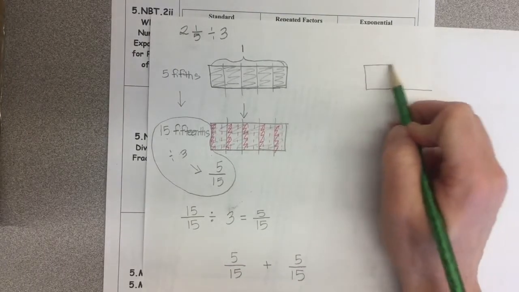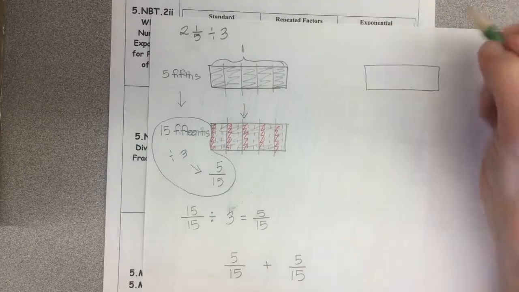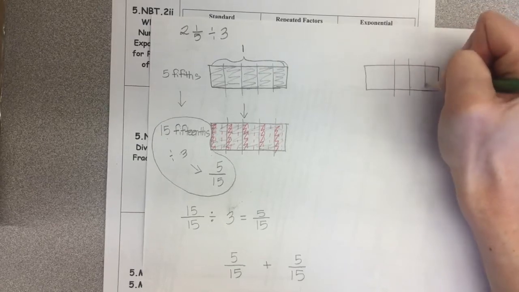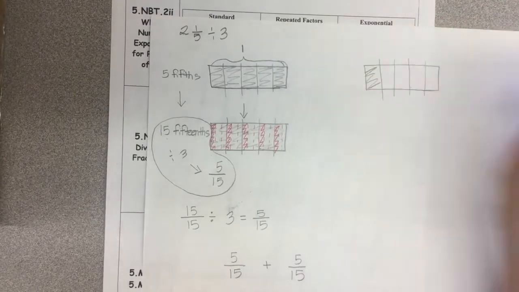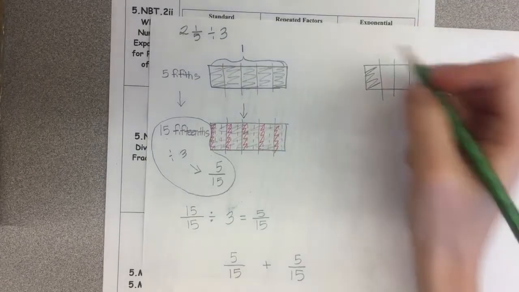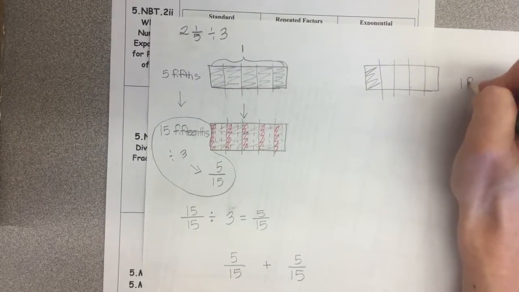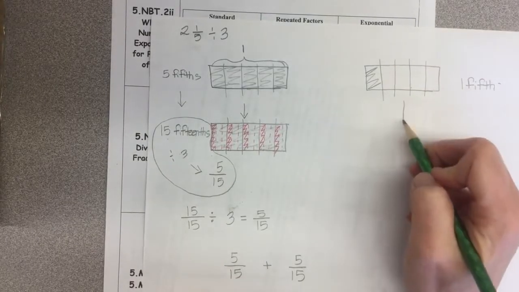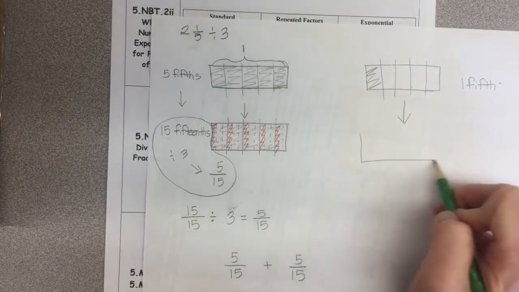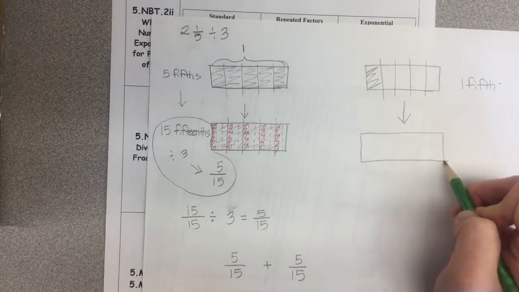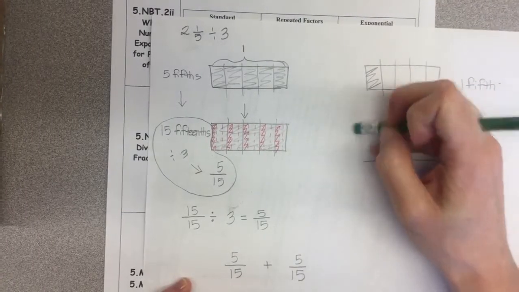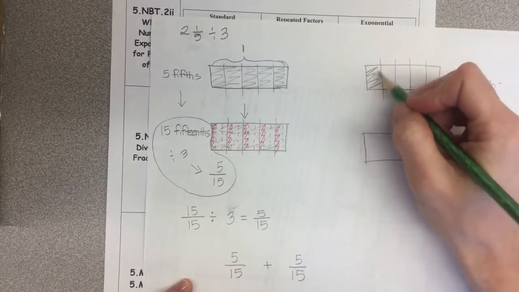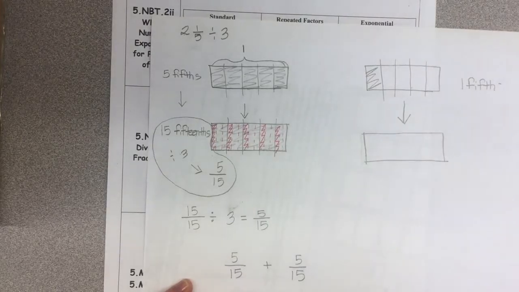Now I have a whole, and I'm going to show how 1/5 looks. Here's 1/5. I'll write that in unit form here, 1/5. Now, I can show how I break those fifths up again into 15ths, because I'm going to split each of my pieces into 3 pieces.